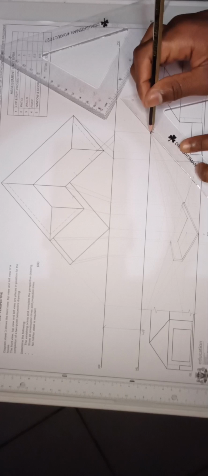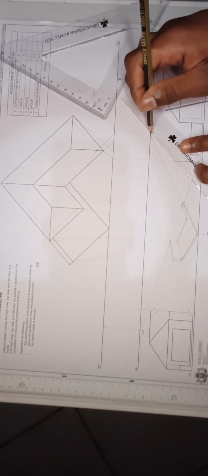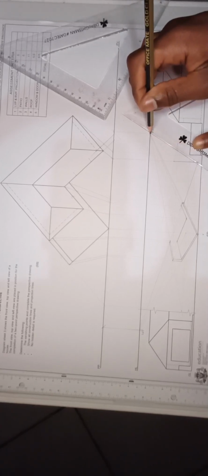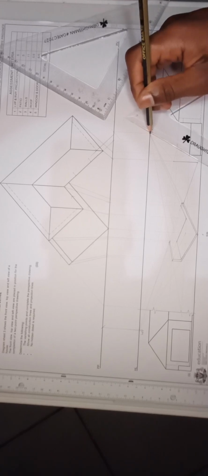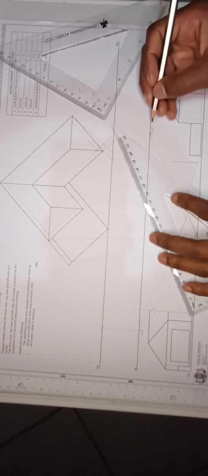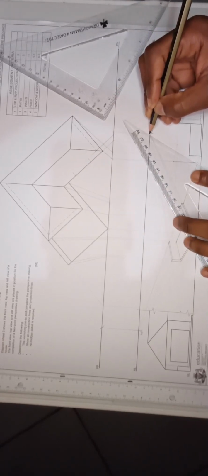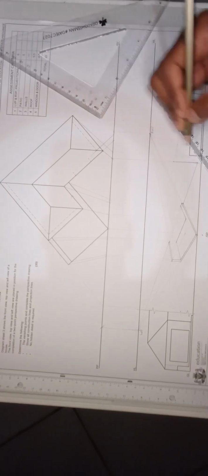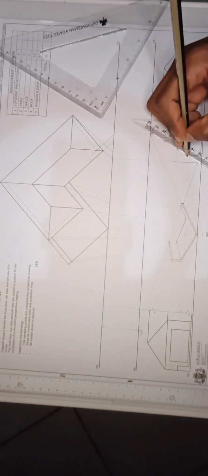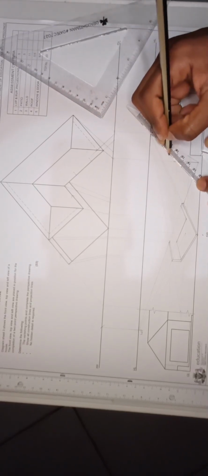Then I'm going to my right vanishing point, and then also here I'm going to my right vanishing point. Then I end on this line here, also end here.